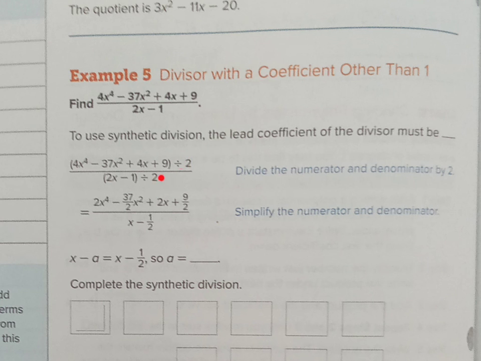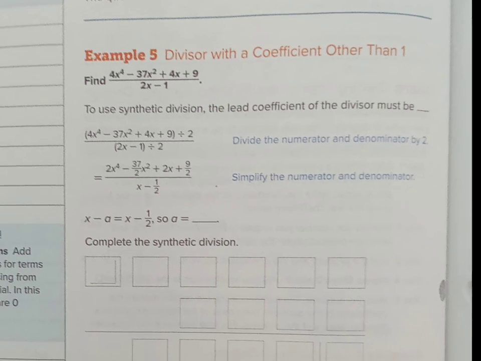That's the equivalent of 1, and so we're allowed to do that. So we divide both of them by 2. And so 4 divided by 2 is 2, 37 divided by 2 is 37 over 2, 4 divided by 2 is 2, 9 divided by 2 is 9 over 2. Okay, 2x divided by 2 is x, negative 1 divided by 2 is negative 1/2. Okay, so again, now it is the same.